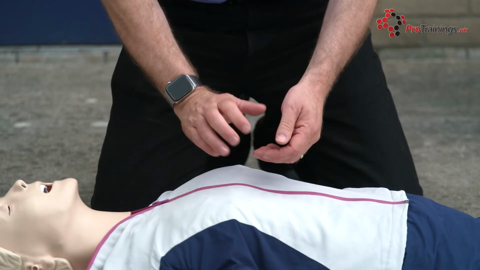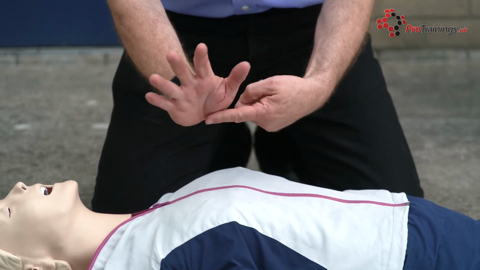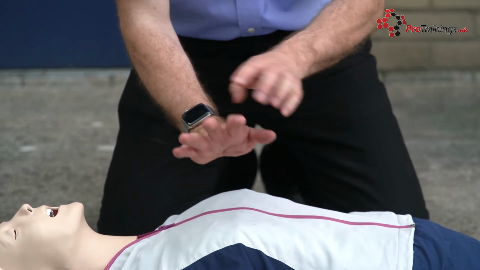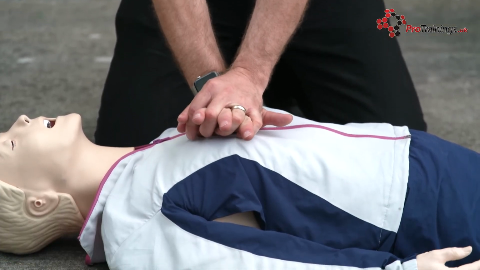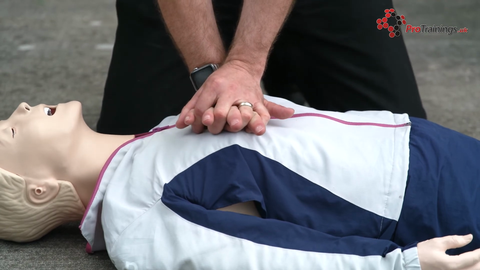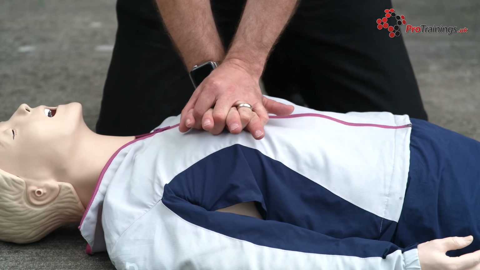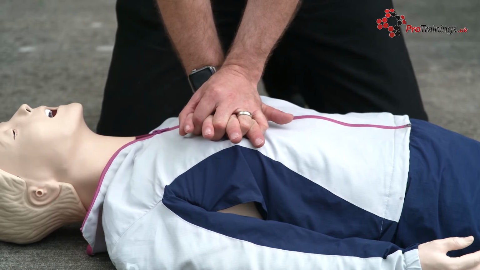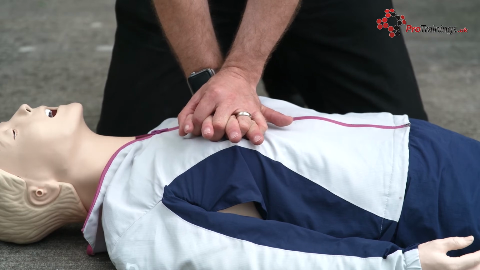Once we've activated the emergency services, the next thing we need to do is the compressions. So we're going to place our hands, interlock them, and push down on the center of the breastbone with the heel of the hand. Interlock your fingers, push right the way down on the center. We also need to put our shoulders above, so we're pushing down straight onto the breastbone rather than at an angle, because it's the most effective way of pushing down on the breastbone and hopefully pushing down on the heart to expel the blood out of the heart.